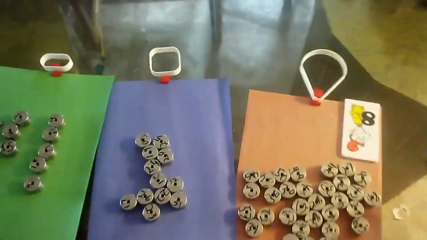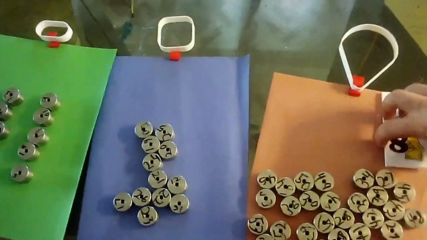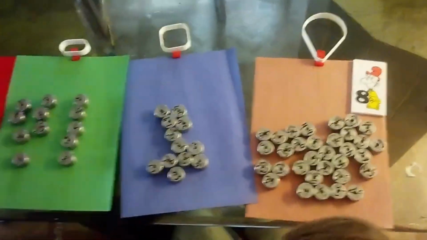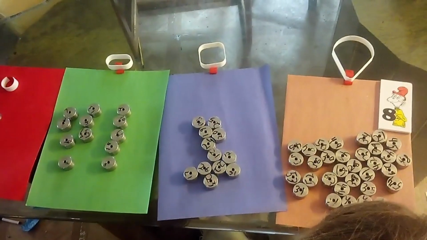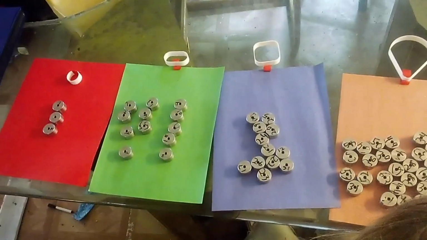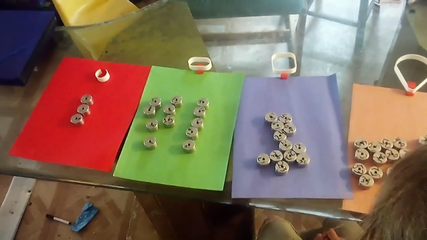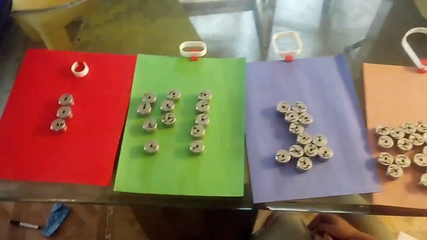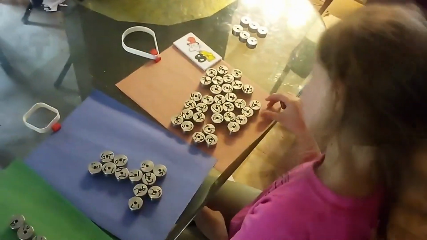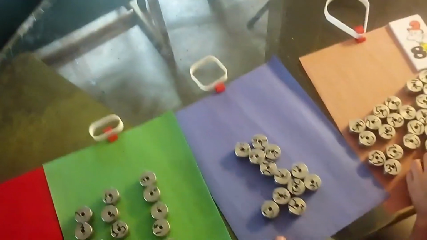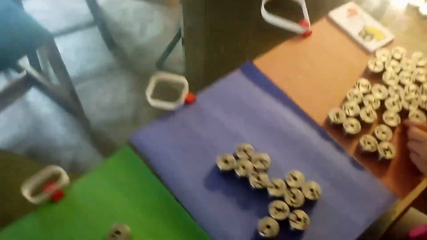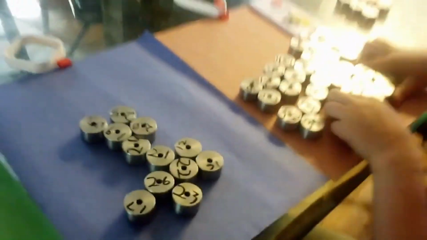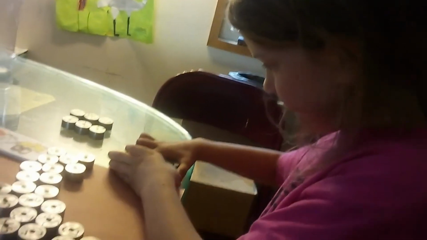I'm going to figure out how many each one is, because if I don't know how many there are, then I'd just be doing crazy stuff, not knowing how many globs there were. That's a good point. And I have to figure out how many there are.